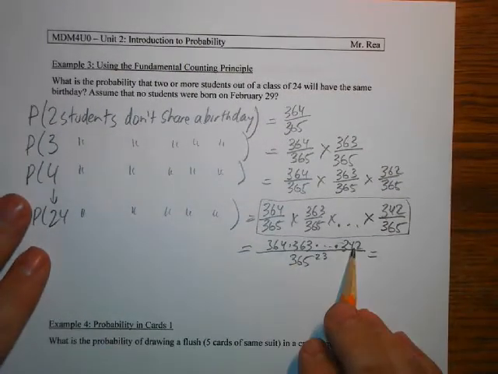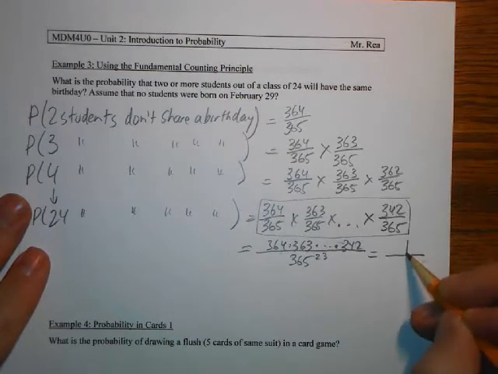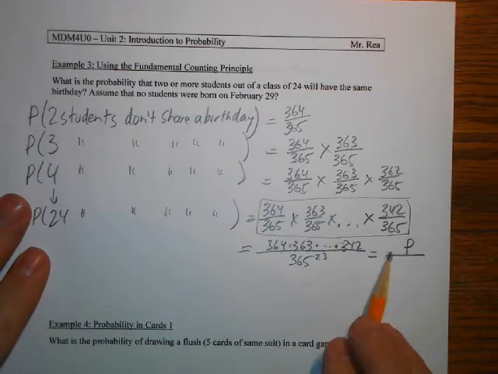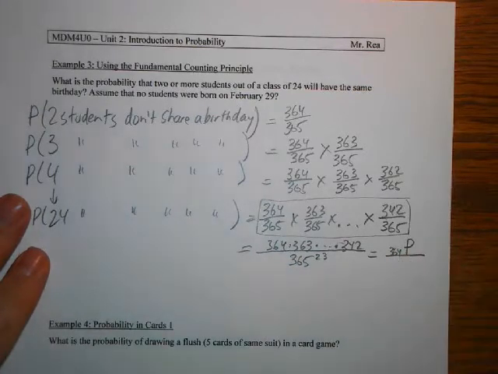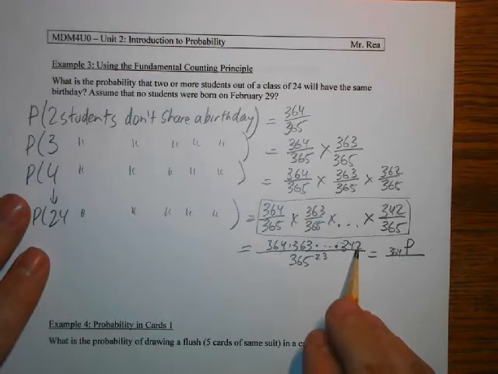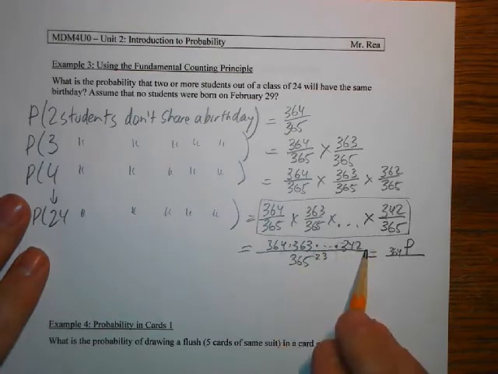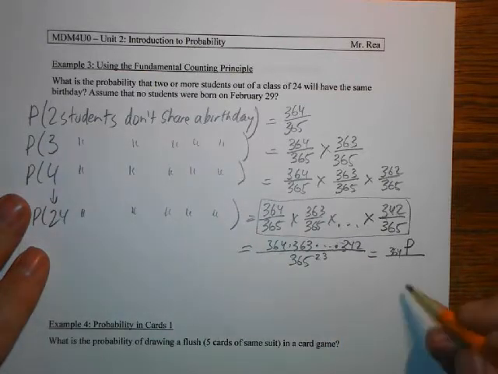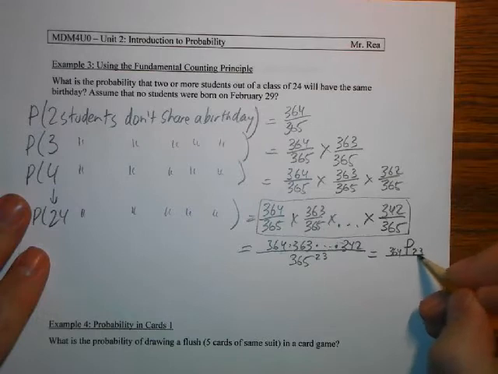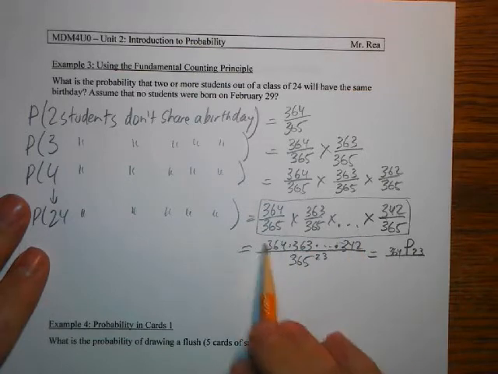Now on the top here, I could actually put this as a permutation. The number on the left will be the 364, and then to get this factorial to stop at 342, I'm going to have to make this a 23 here, because that would be 364 factorial over 341 factorial, which would leave you that.